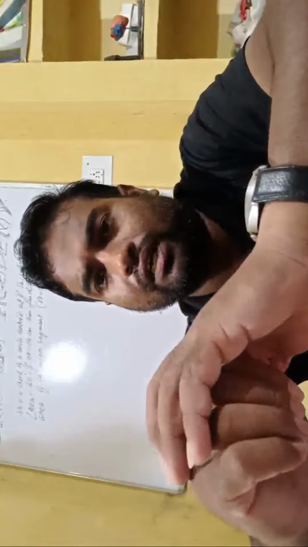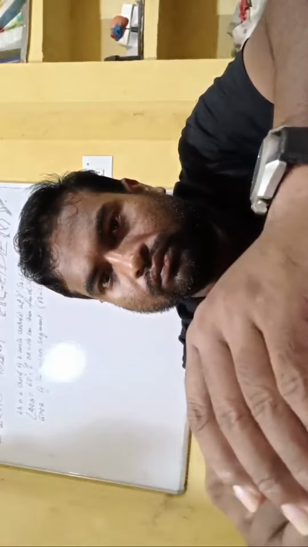What is the SI unit of capital G, the universal gravitational constant? Newton meter square per kg square.